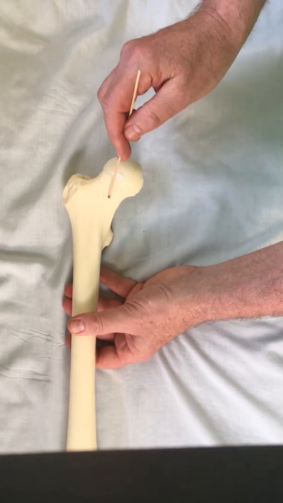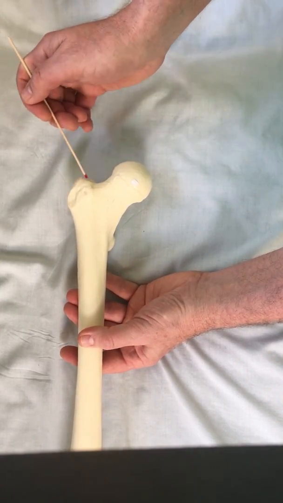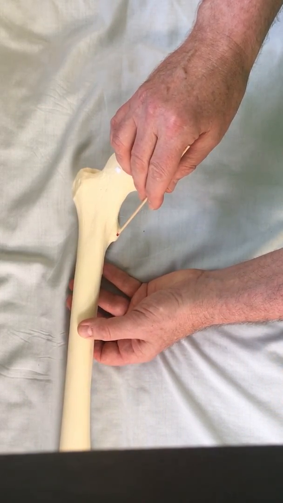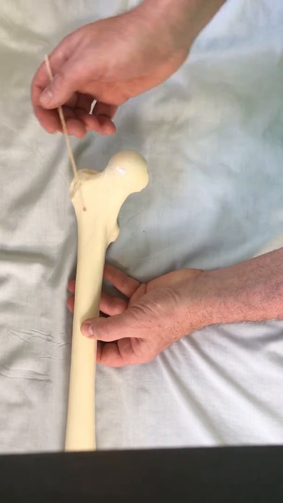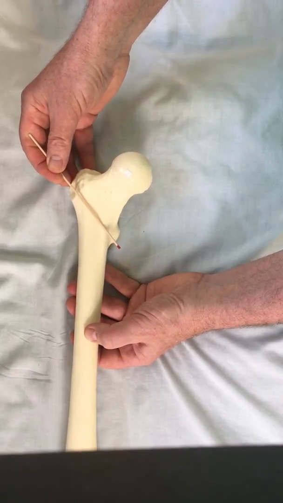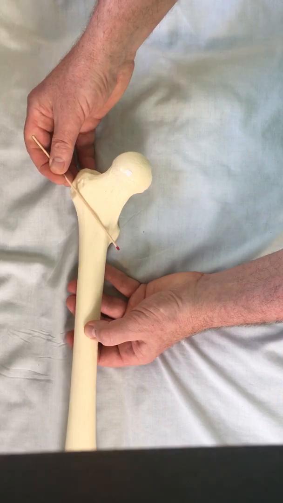Moving slightly distally, we have the neck of the femur. Laterally, there's this large bony projection called the greater trochanter. Medially, we have the lesser trochanter. There's a little line that runs between the two. It's not shown well on the models. It's right here where I have this pointer. This represents the intertrochanteric line.